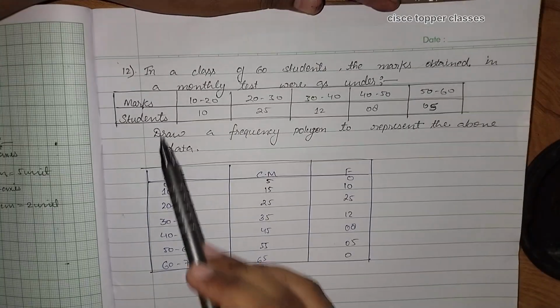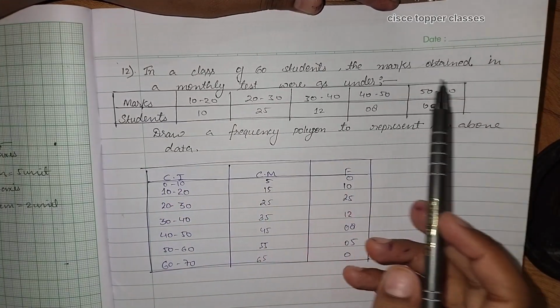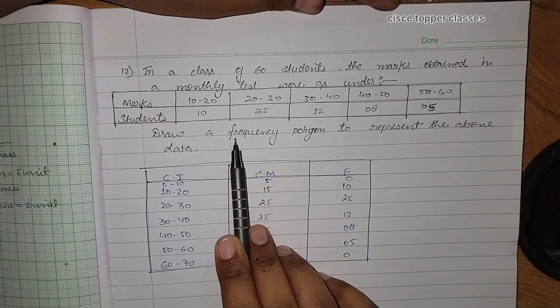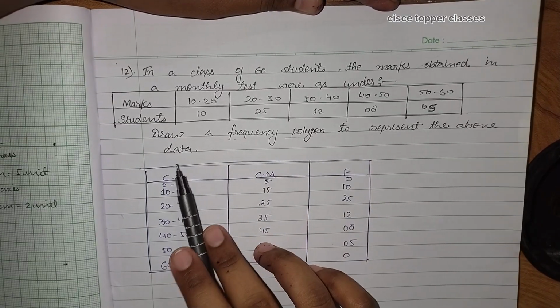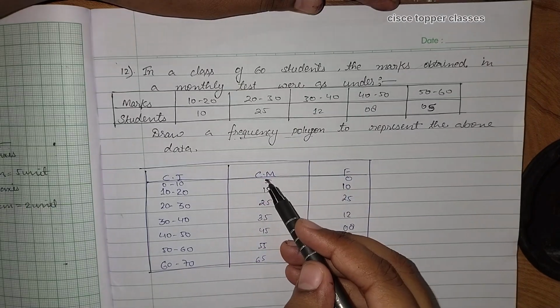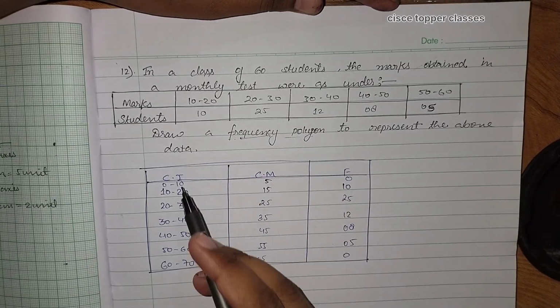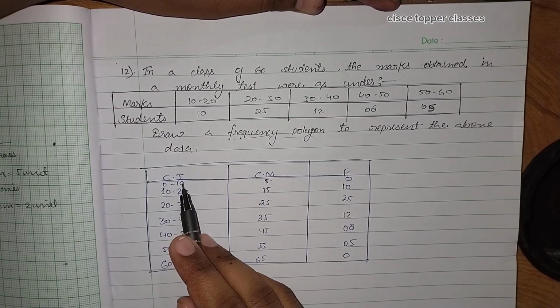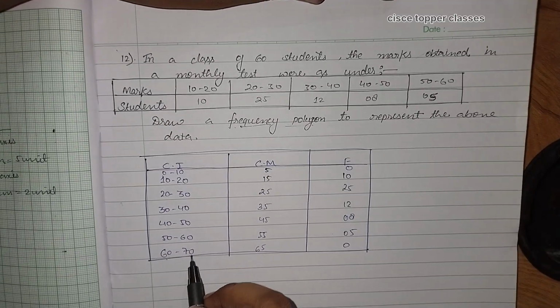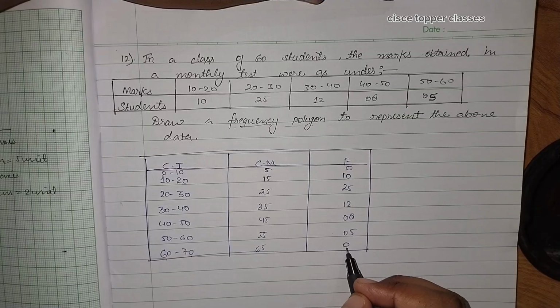Now let us solve the next question. In a class of 60 students, the marks obtained in a monthly test were as under. Here we also have to draw the frequency polygon to represent the above data. We know that to draw a frequency polygon, firstly we have to find the class marks. So these are the class marks. Firstly we are taking 0 to 10, so that we can mark a point on the x-axis, and like that for 60 to 70, because the frequency is 0.